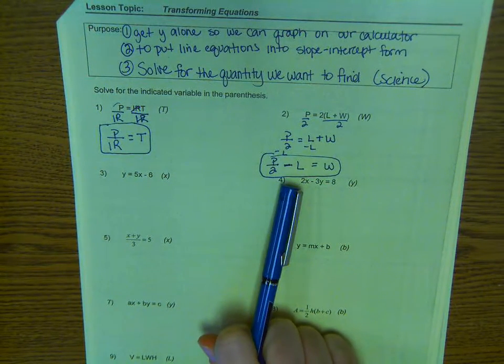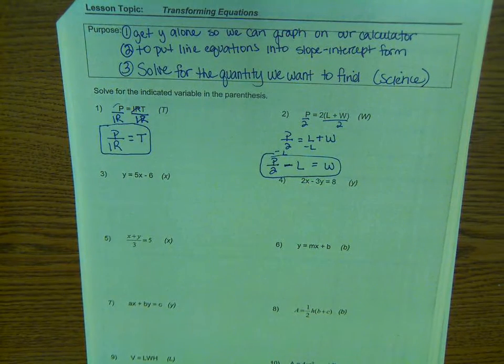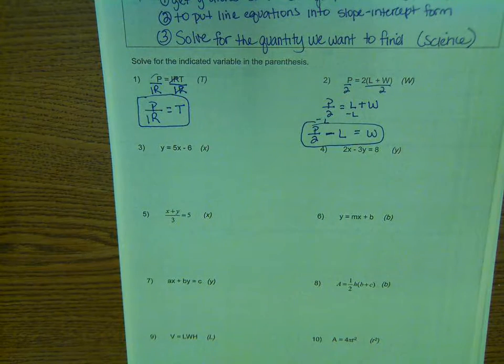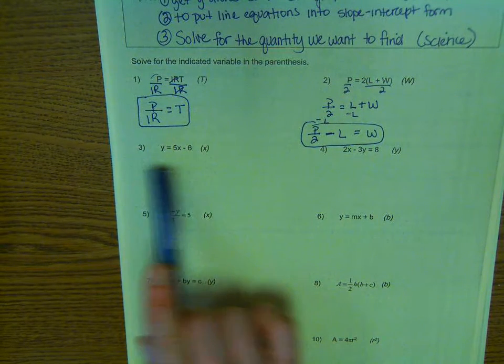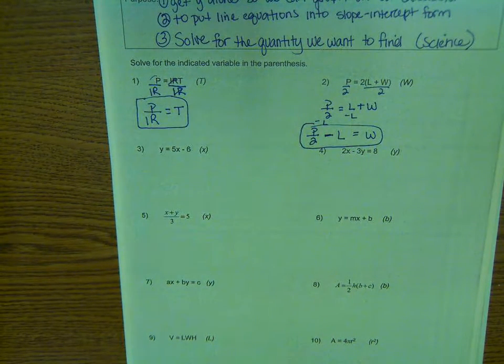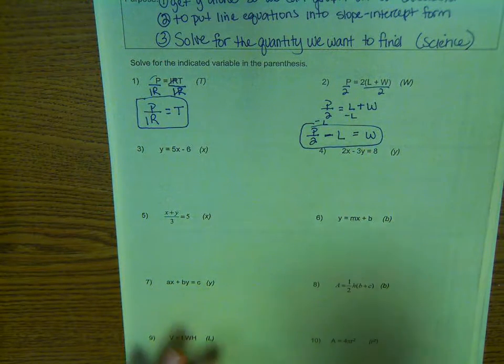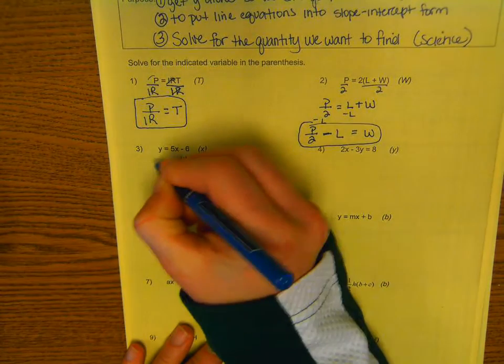All right, next one. Number 3, this is an algebra one, this is a line, but what if I asked you to solve for x? What do you think you would do first? Cody? Okay, what if you were solving the equation? You would add 6, right? You're going to do the same thing, but we're going to just do it with a y instead, so we're not going to get a number. You would add 6. So I have y plus 6 equals 5x.